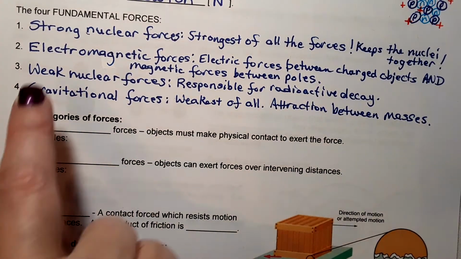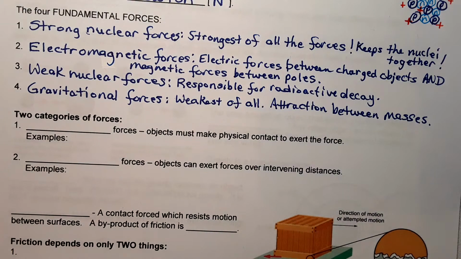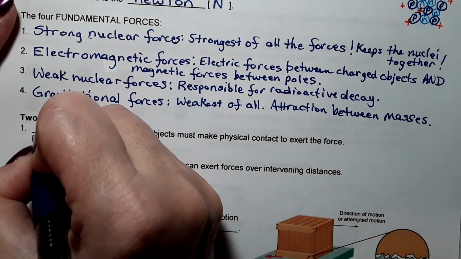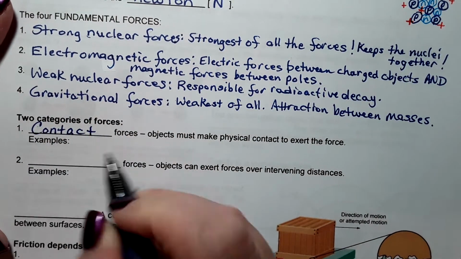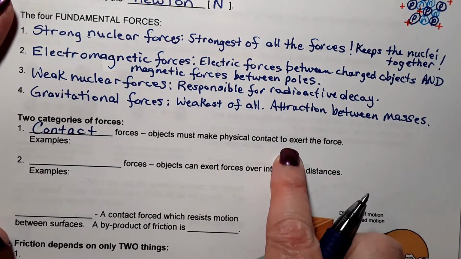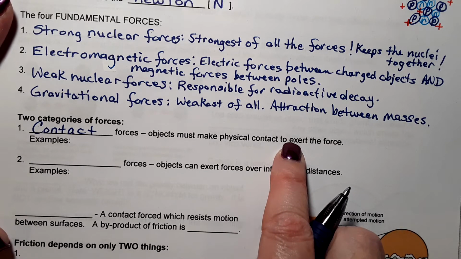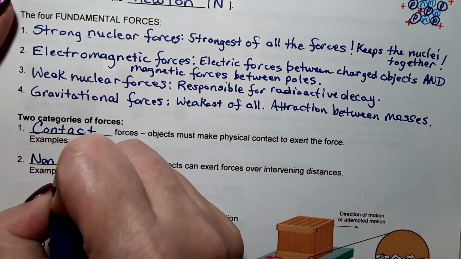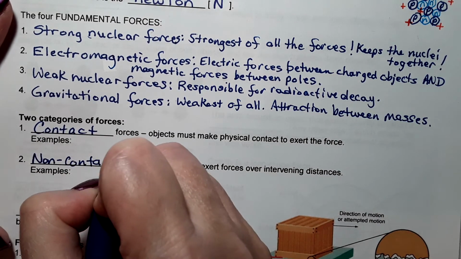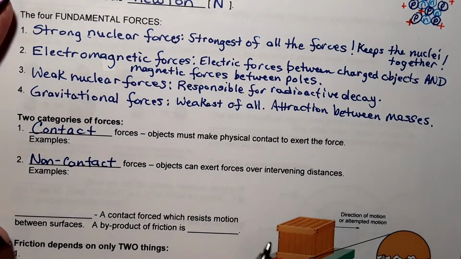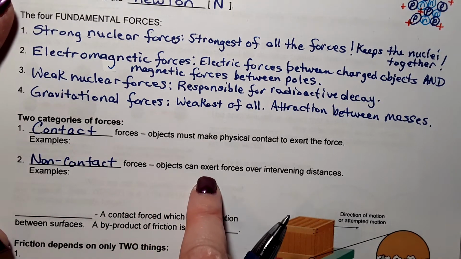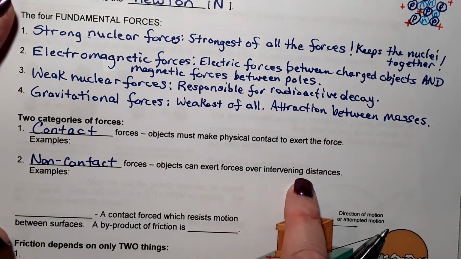All right, now, no matter what kind of force you're talking about, whether it's electromagnetic in nature, gravitational, nuclear, all forces can be categorized one of two ways. They're either contact forces, which means the objects must make physical contact. They must touch each other in order to exert the force. Or they're non-contact forces, which means they don't have to touch. They can, but they don't have to. The objects can exert forces over intervening distances.